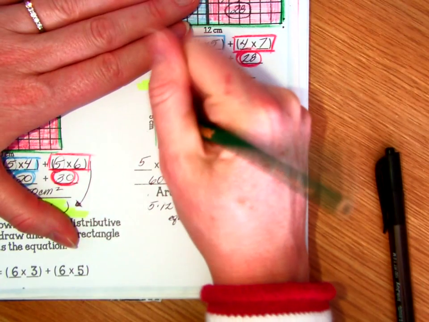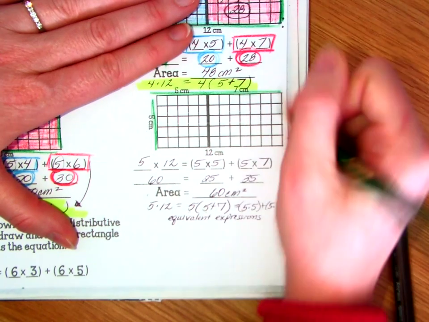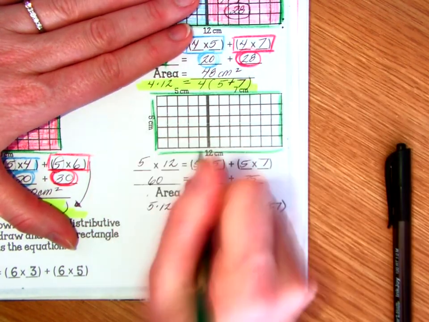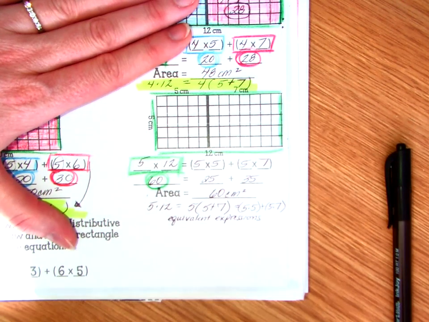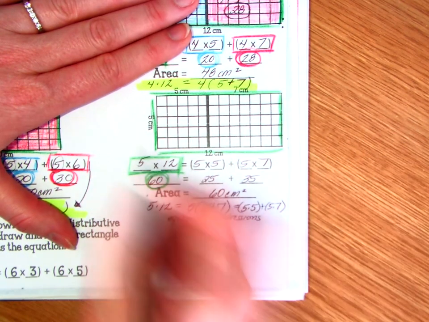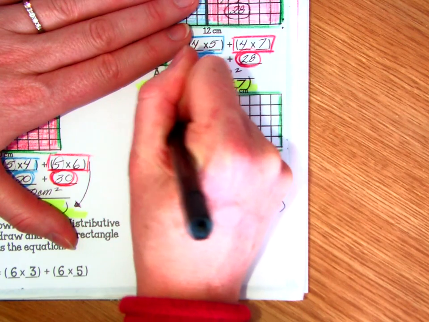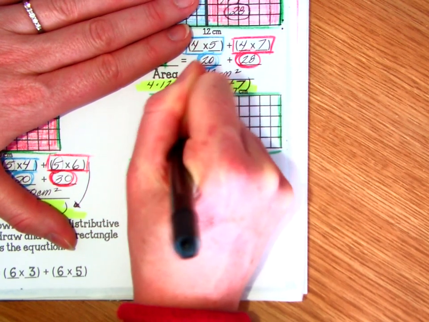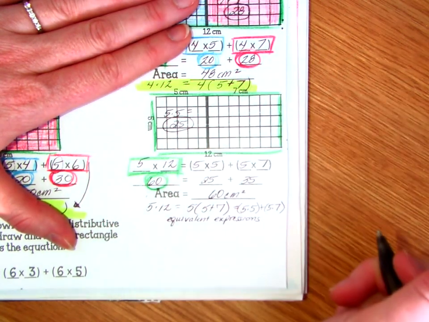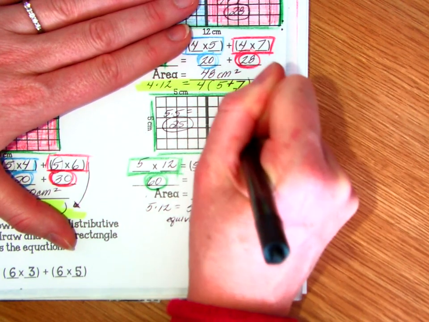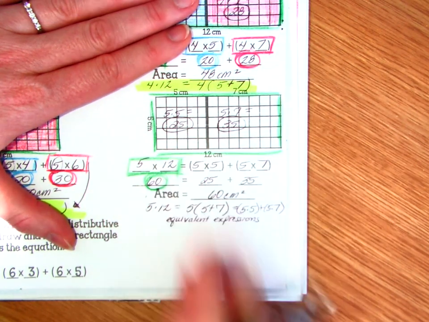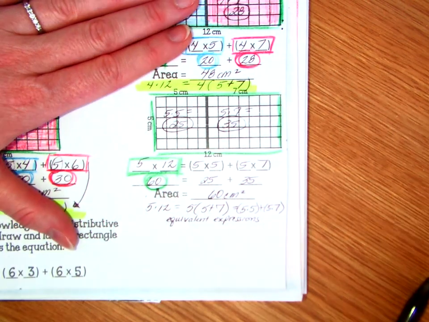The whole thing would be 5 times 12, which is represented here in this expression with this product. Or I can decompose one of the side lengths and do 5 times 5 and get the partial product of 25. I'd have to add that to 5 times 7, which results in the partial product of 35. Those two sums together also result in 60.